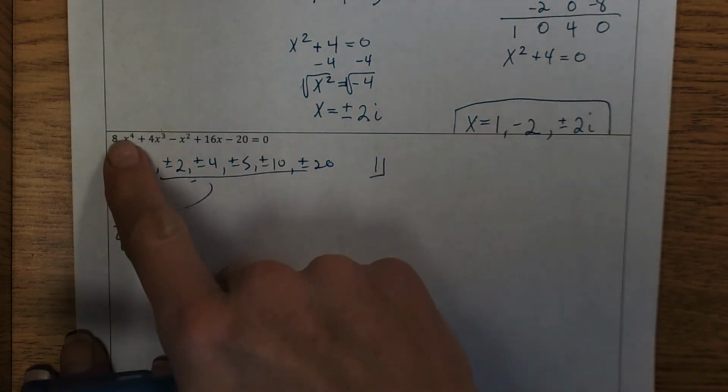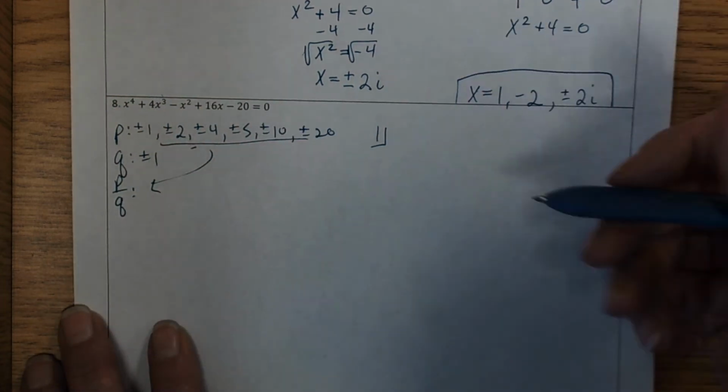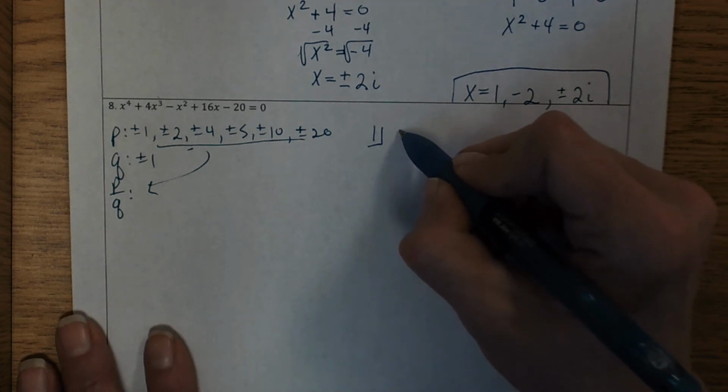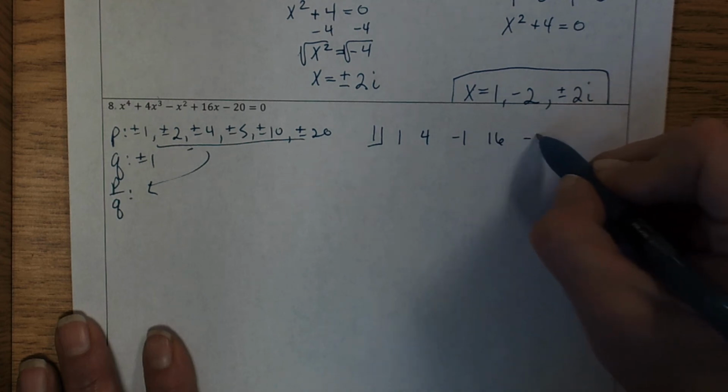Okay, so I look and I make sure I don't have any holes. X to the 4th, x to the 3rd, x squared, x, and constant. So I just put those as my coefficients. So 1, 4, negative 1, 16, and negative 20.